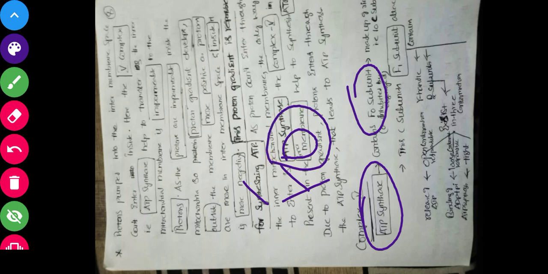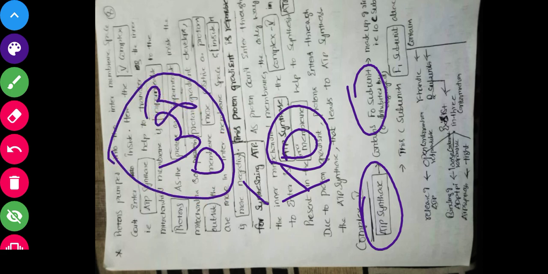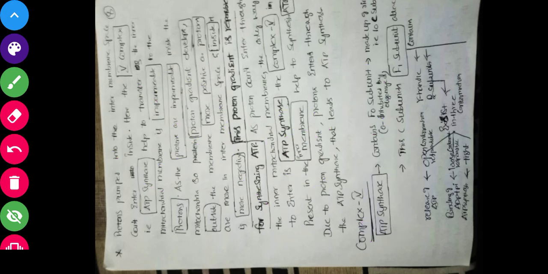Actually, it is named after the inhibitor, that is oligomycin. Oligomycin is the inhibitor of complex 5. So what does it contain? It contains the F0 subunit. The F0 subunit contains 10 C subunits, which are attached to the F1 subunit.